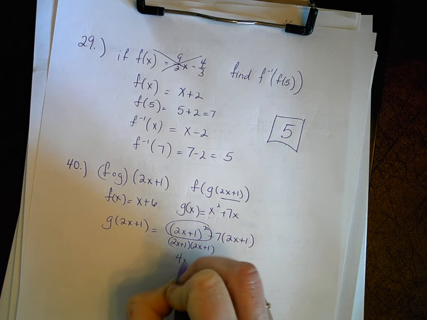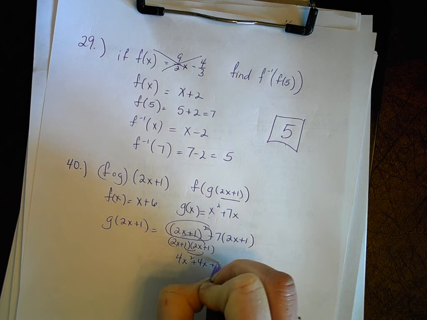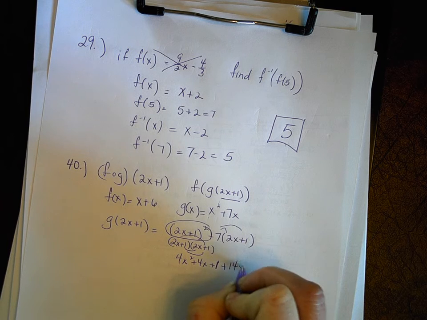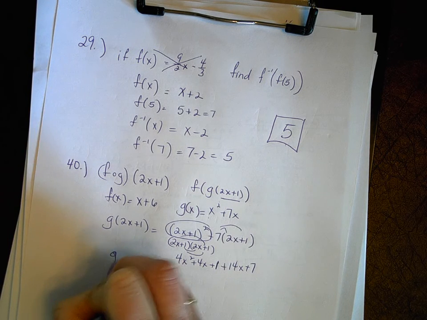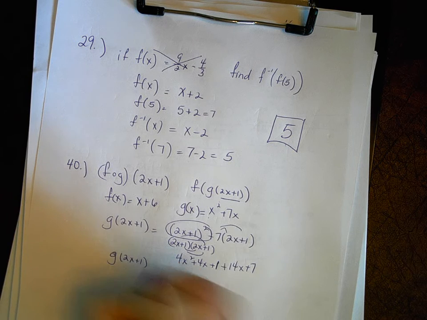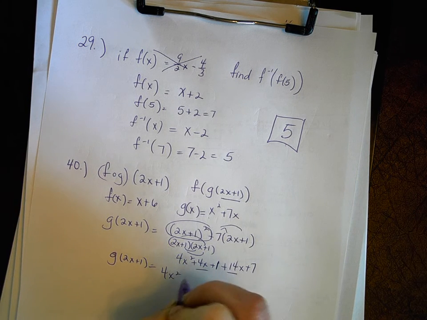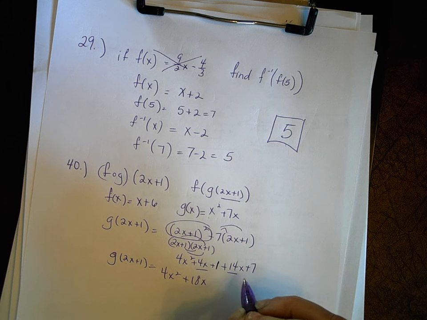That's going to become 4x squared plus 4x plus 1. Distribute that. And I'm going to get that this equation equals 4x squared plus 18x plus 8.